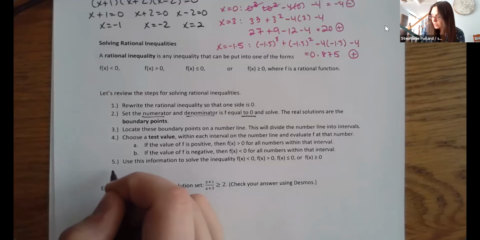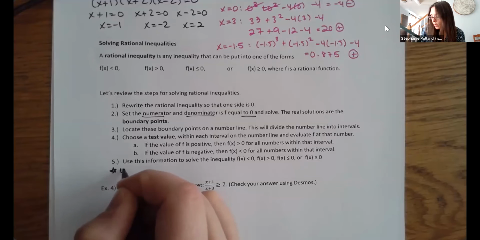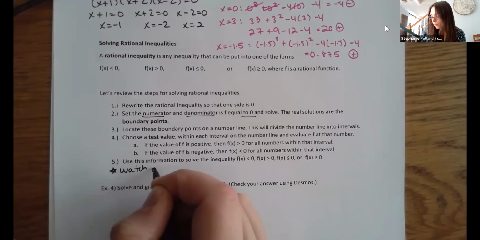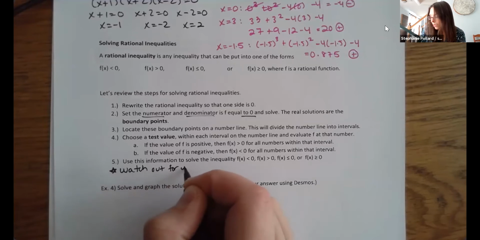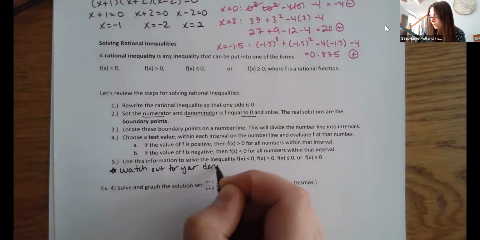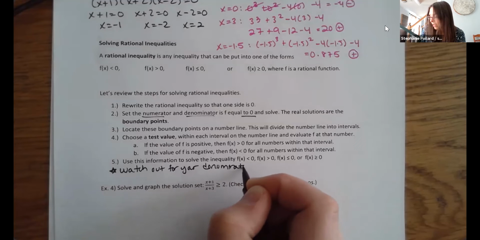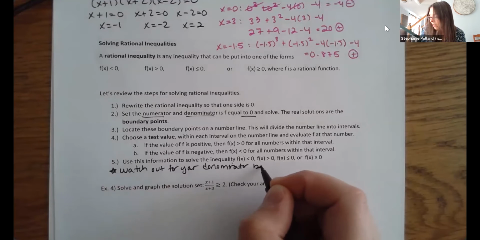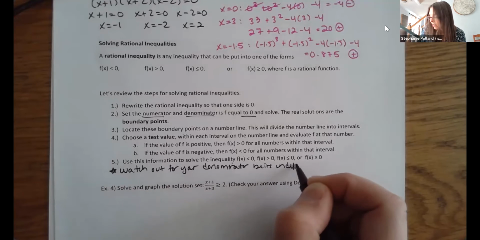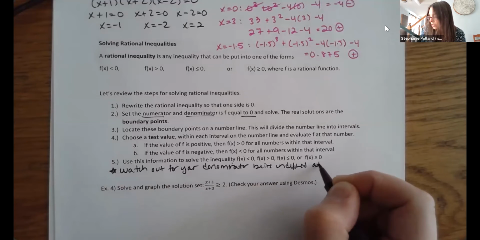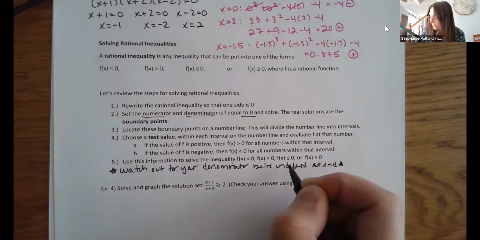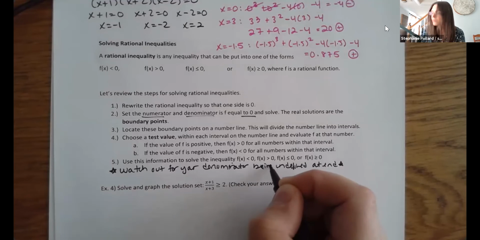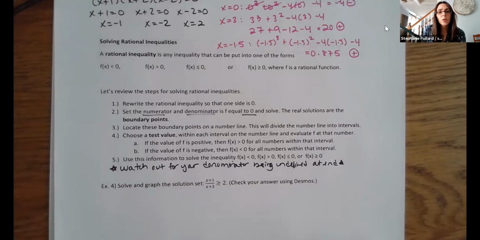One thing I will note, and we'll see this in the example, is you do want to watch out for your denominator being undefined at the end. And I'll show you this when we get there, okay? So let's do our example first.